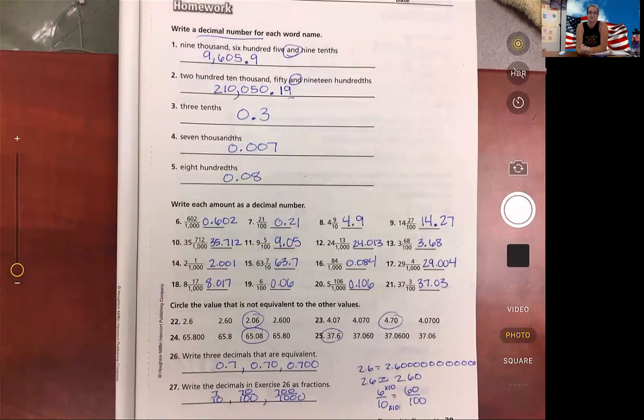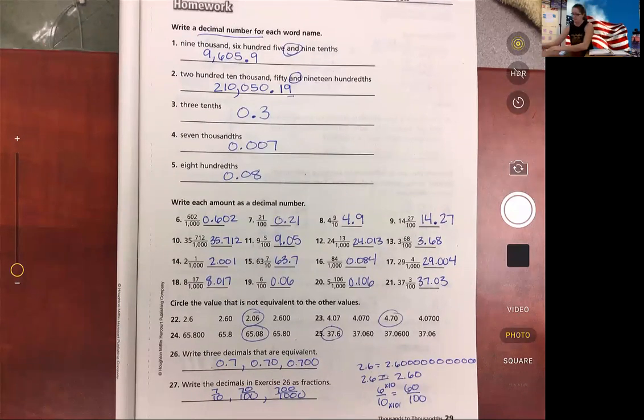On number 20, I think it's supposed to be 5 and 106. You're right. Thank you.